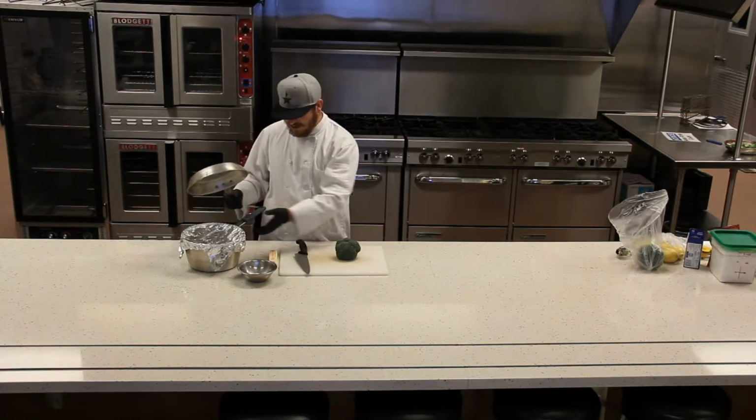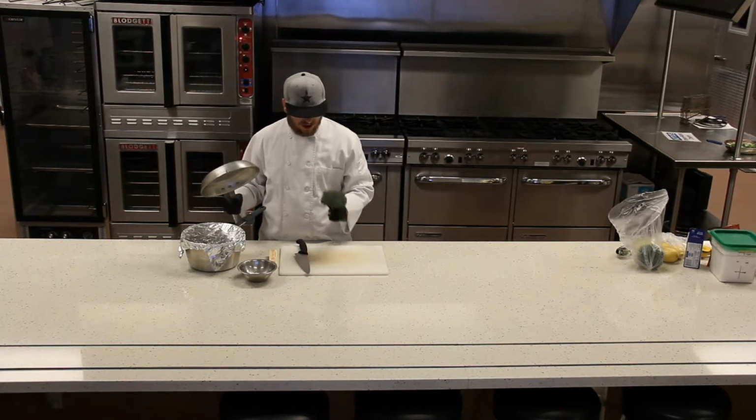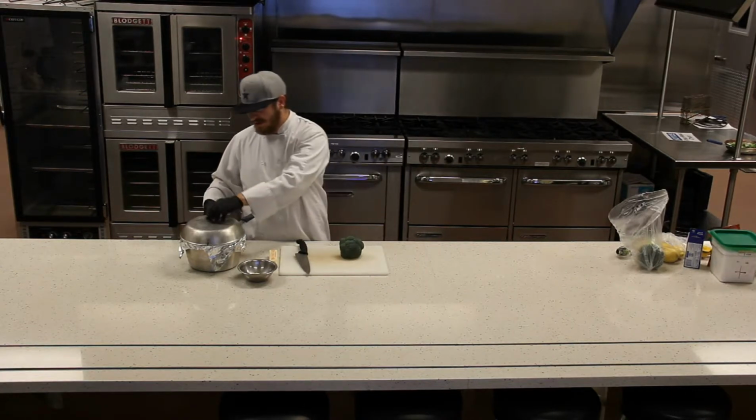And what it's going to do is the water's going to boil and start steaming. And it's going to cook the broccoli, and the steam's not going to be able to escape because I have it covered.